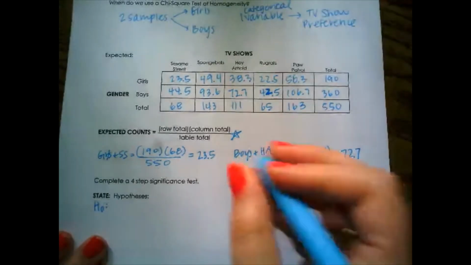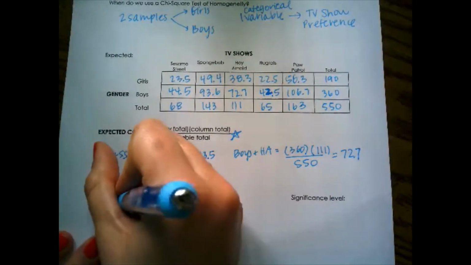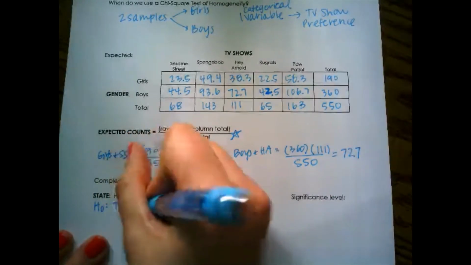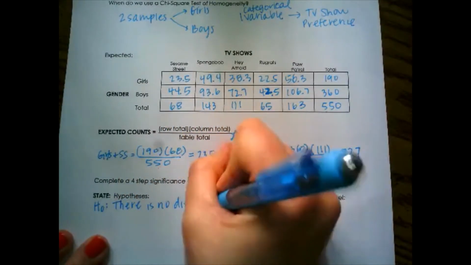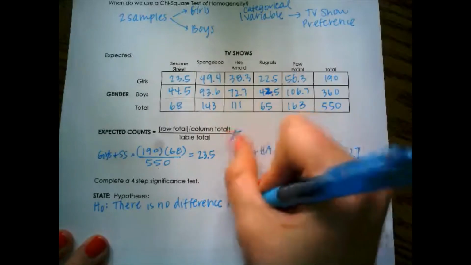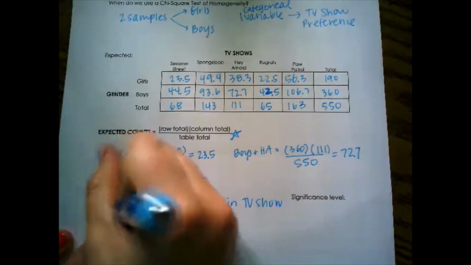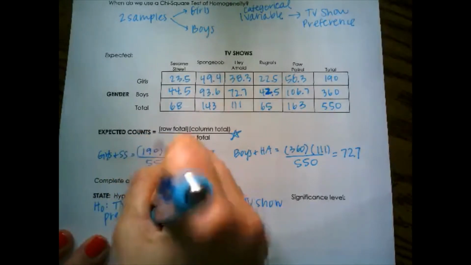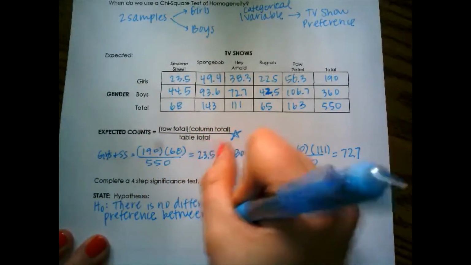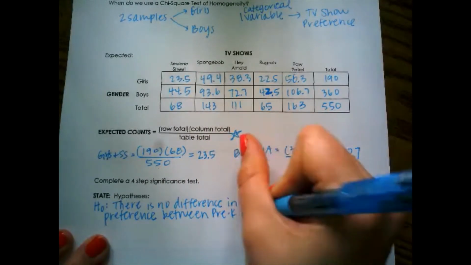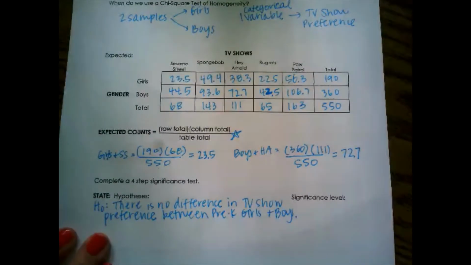So I'm just going to write: there is no difference in TV show preference between pre-K girls and boys.